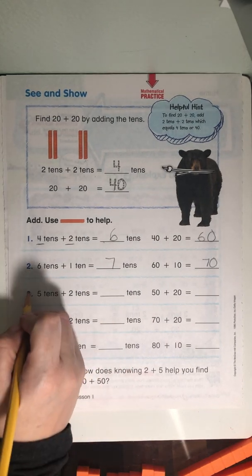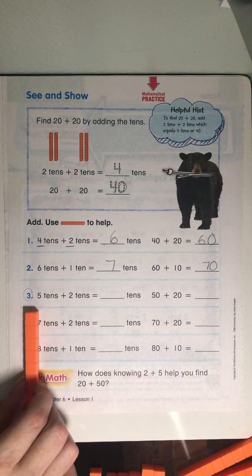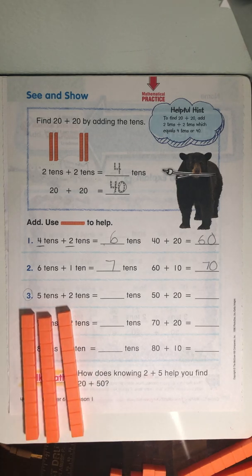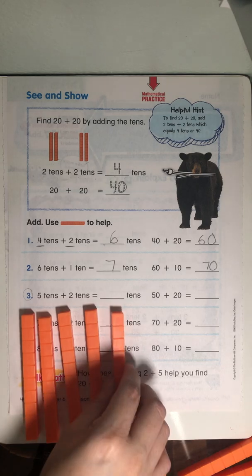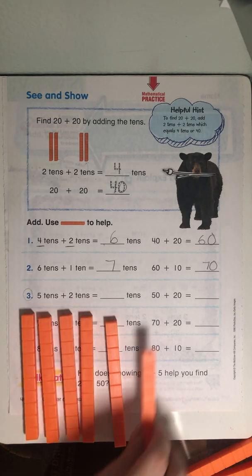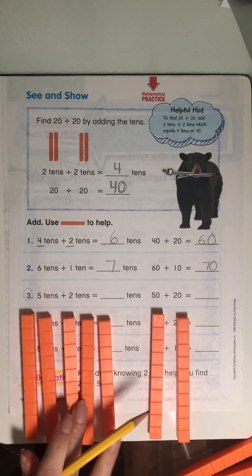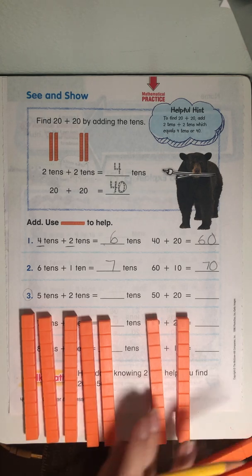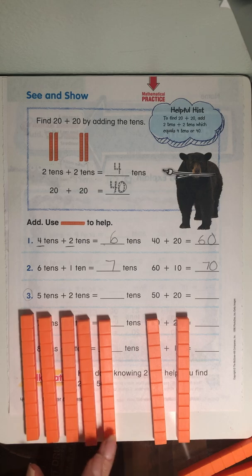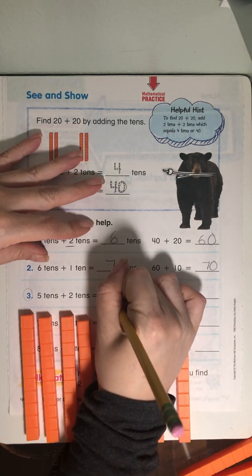5 tens, we're looking at number 3 now. 5 tens. 1, 2, 3, 4, 5. 5 tens plus 2 tens. 1, 2. How many tens is that? Well, I'm going to count. I have 1, 2, 3, 4, 5, 6, 7 groups of 10.